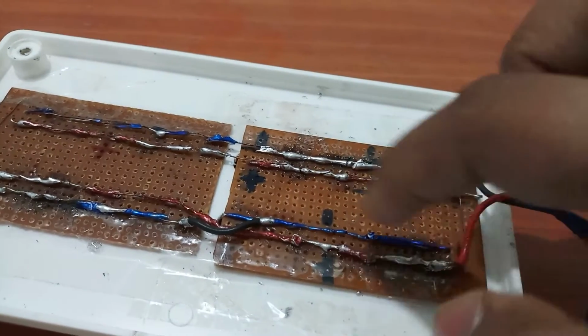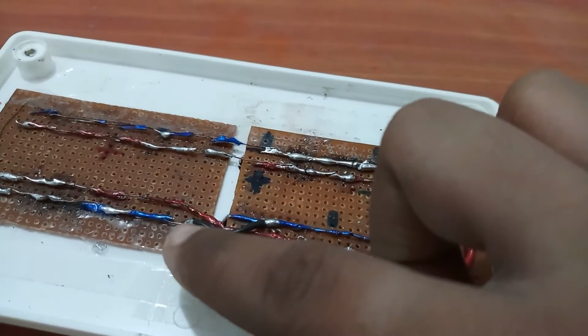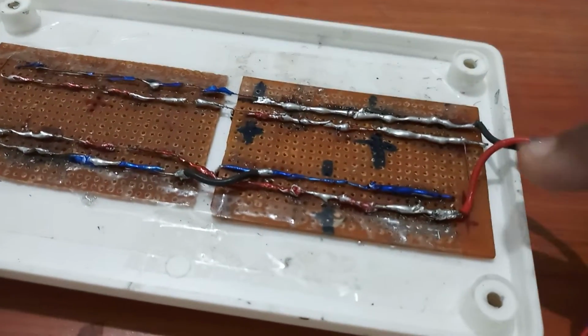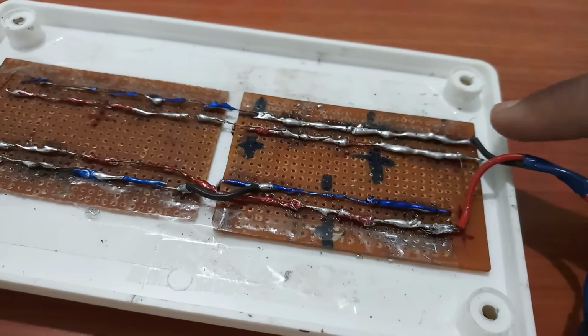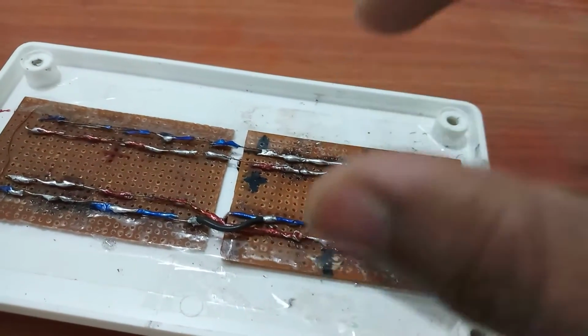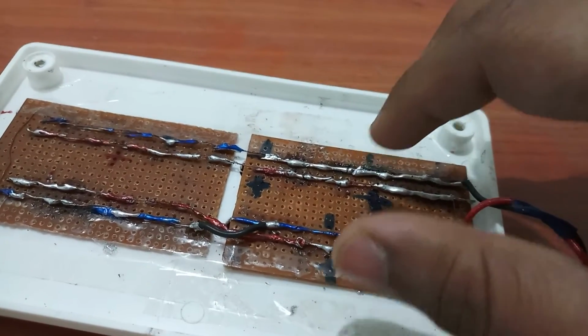This is the blue one, which is the negative one, and I just connected this one to here, and the positive terminal directly from here to that last one. And this is the positive terminal, and this is the negative terminal. And this is the circuit board. It is an empty PCB which is available in any electronic shop.